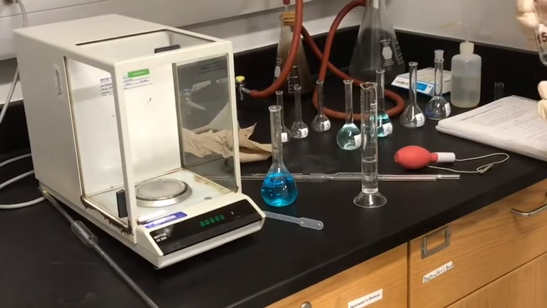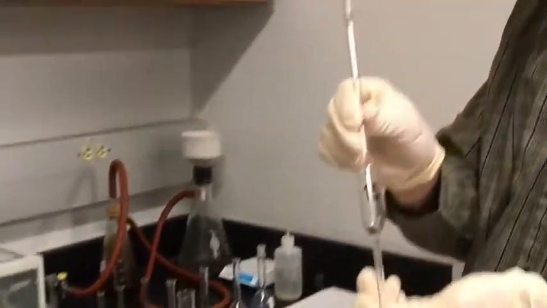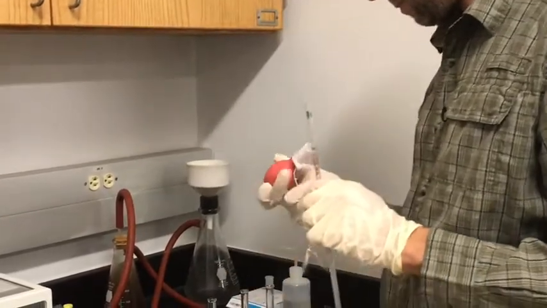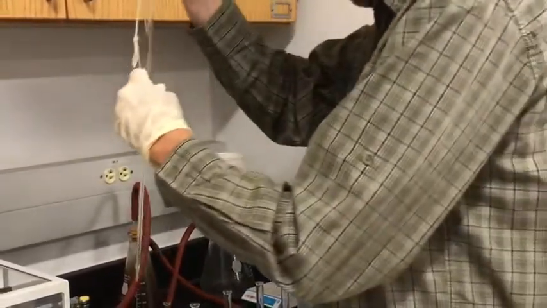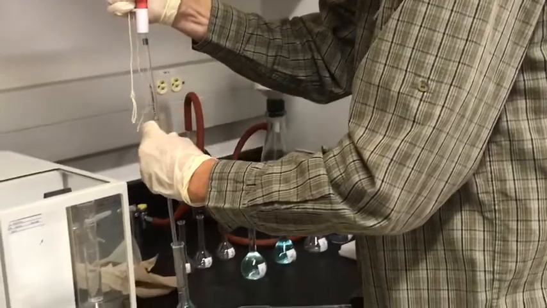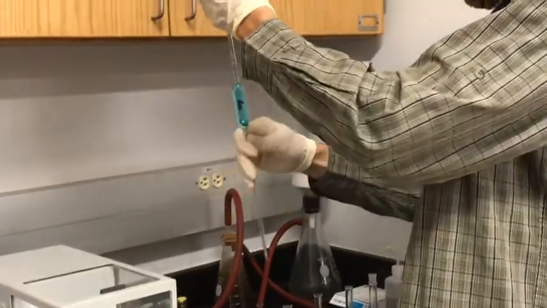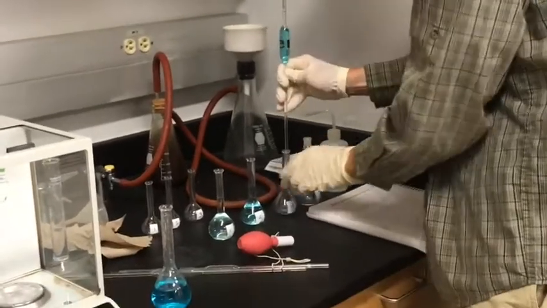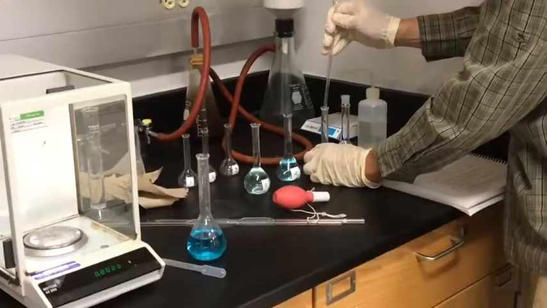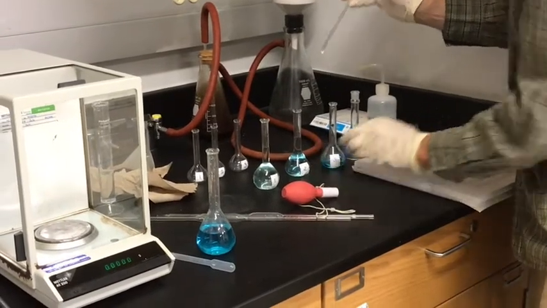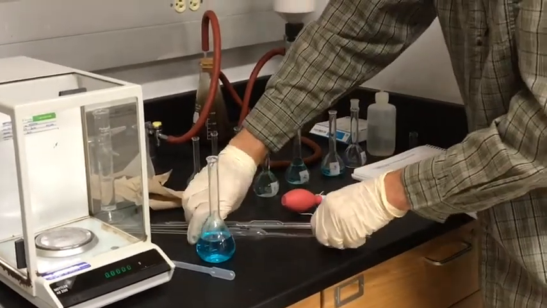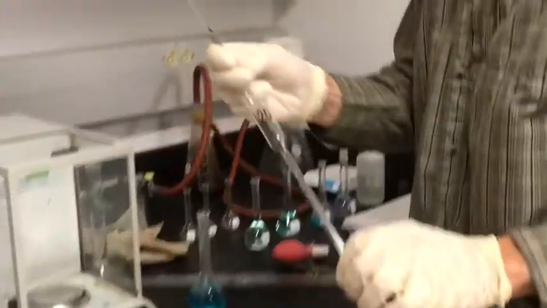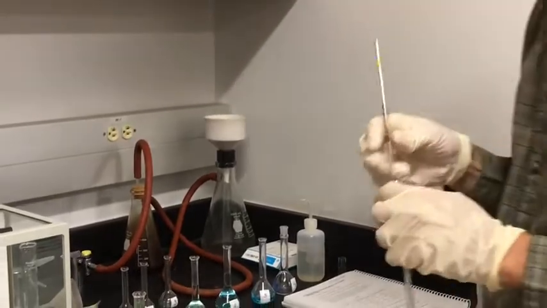Solution 3, use 15 milliliters. Here's the 15 milliliter pipette. Into flask number 3. And in flask number 4, we need 20 milliliters.